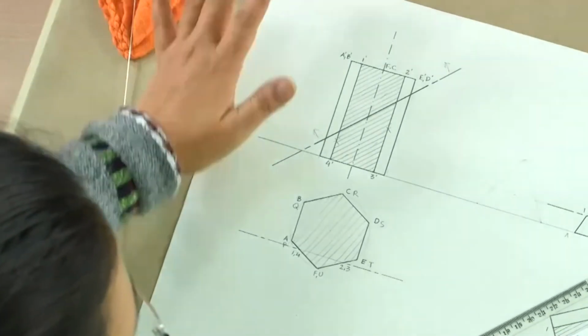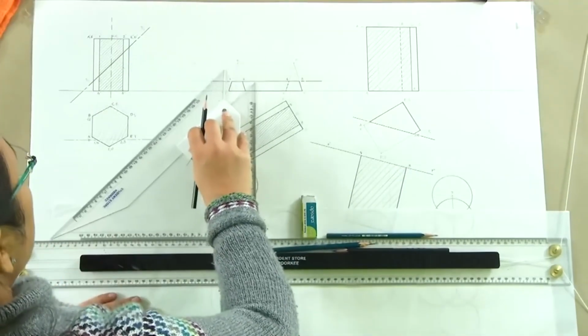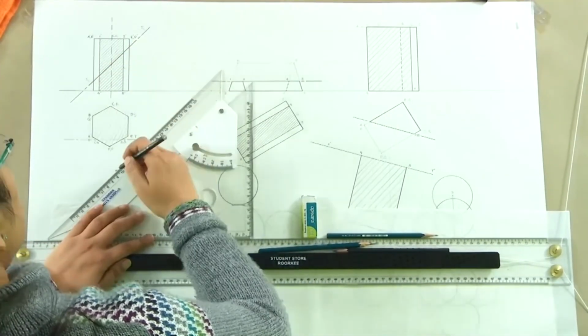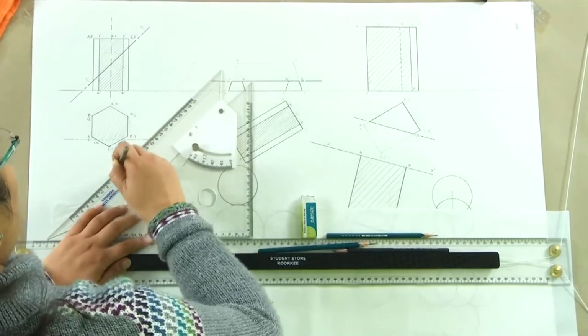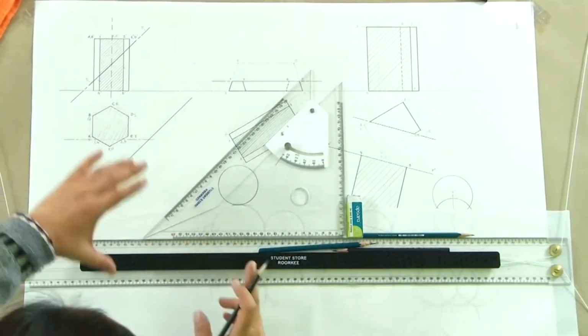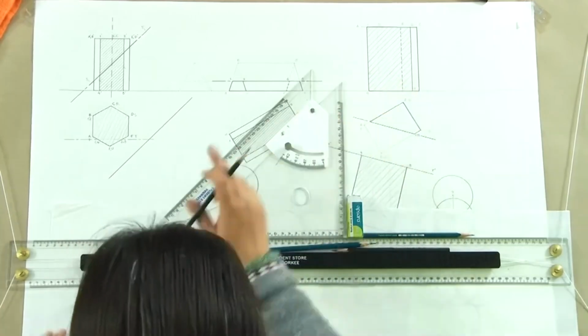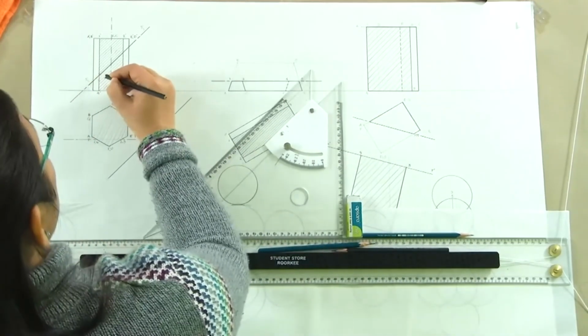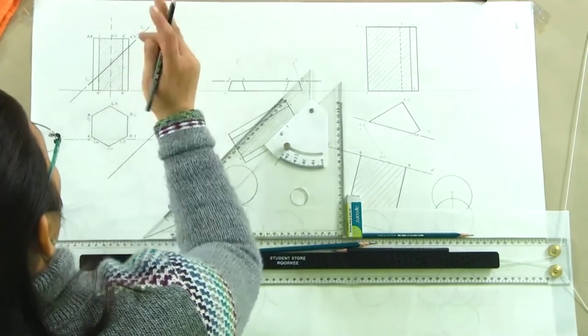Now, how do we see the true shape of the section, if it is required? Again we have to draw an auxiliary plane parallel to the section plane. So, I am drawing this xy here. Now, similar to what we had here, this distance is going to remain intact.